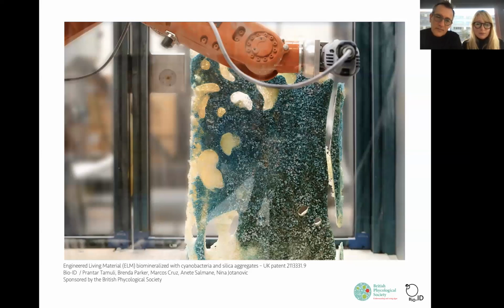And Prantar has been tremendously fortunate that he has also been able to progress his work again through a doctorate, but also through a patent application, because what he's doing is so novel and offers great potential for a kind of set of materials for the built environment that have unique properties, but also potentially interesting carbon footprints as well.